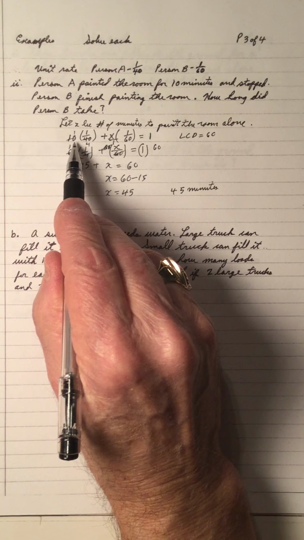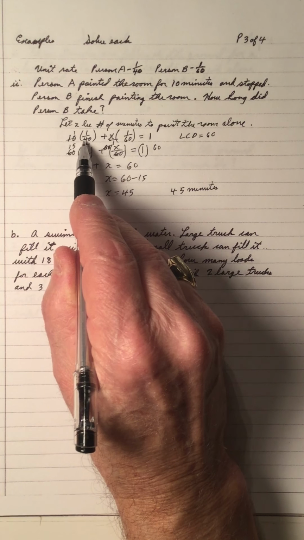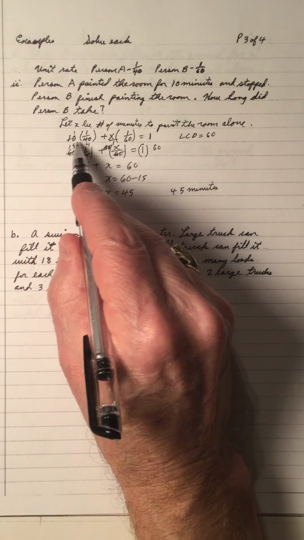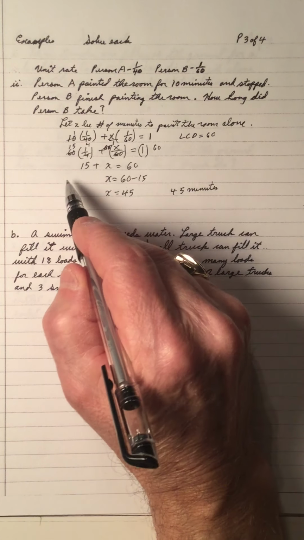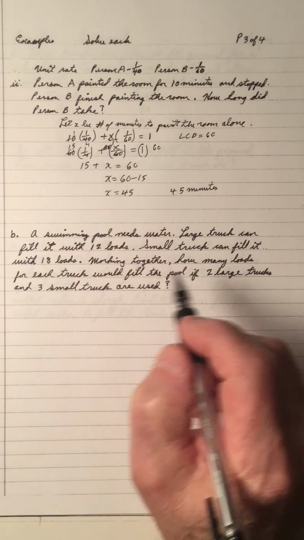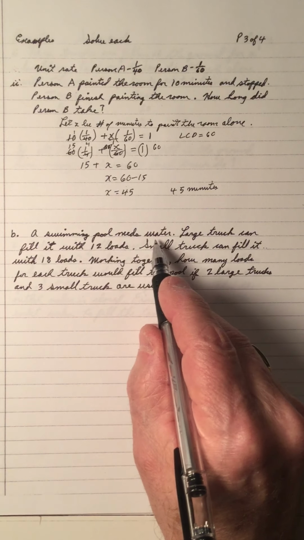Again, the key is that person A works for 10 minutes, so you can see that's 1/4 of the room done. And so notice I added what person A did to what person B did. A little bit different than the first one. Let's do B. A swimming pool needs water.